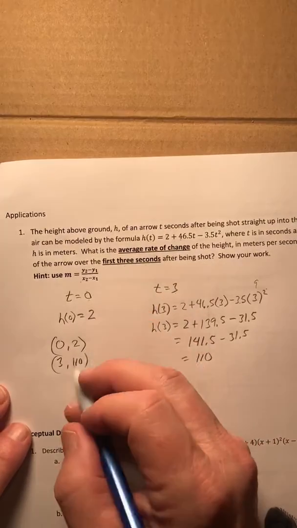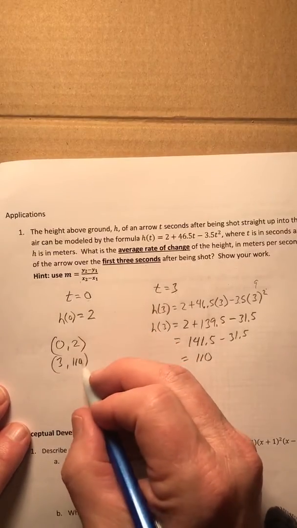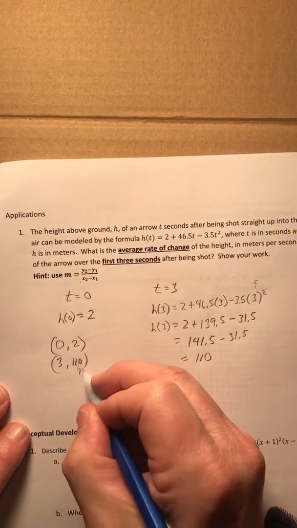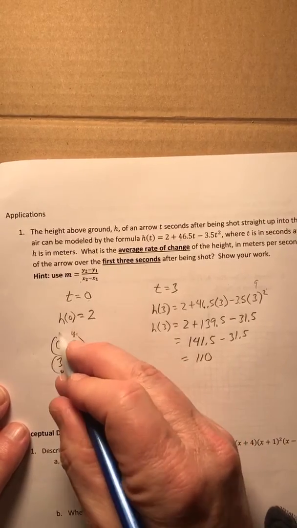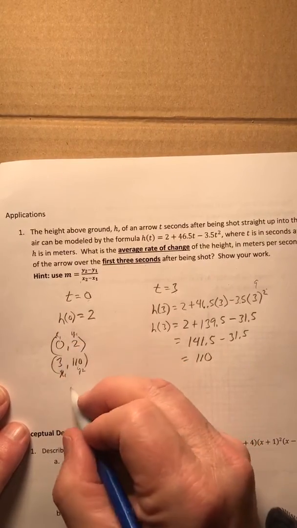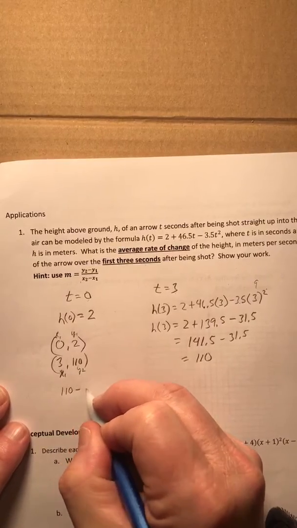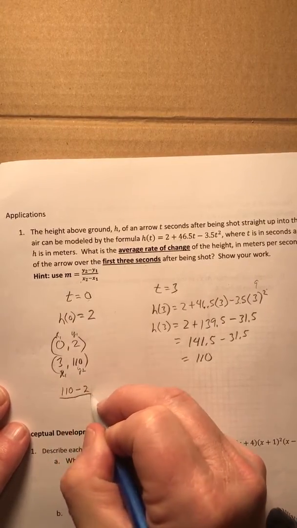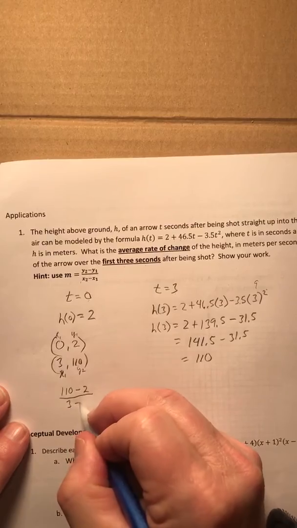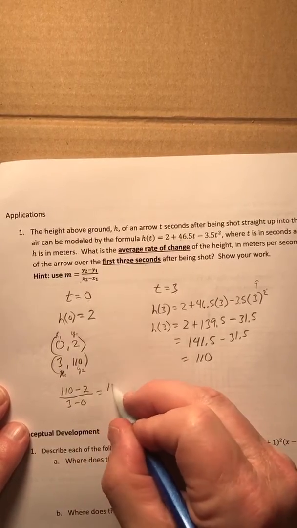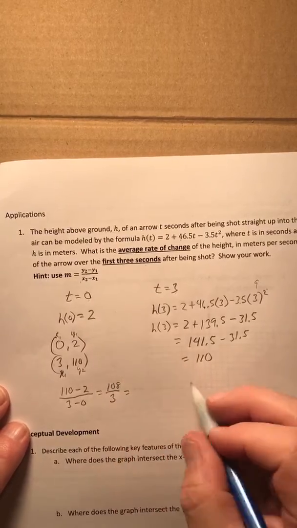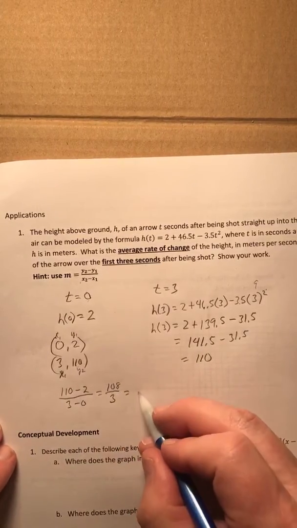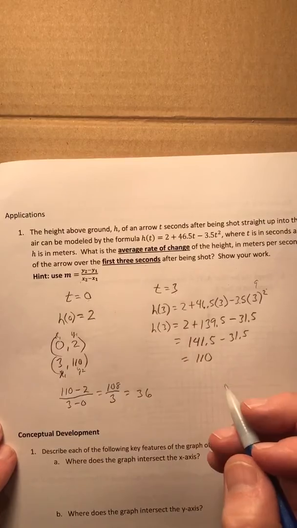So using our slope formula, I'll call this y2, this x2, this y1, and this x1. So 110 minus 2 over 3 minus 0. Now I have 108 divided by 3, and 108 divided by 3 is 36.